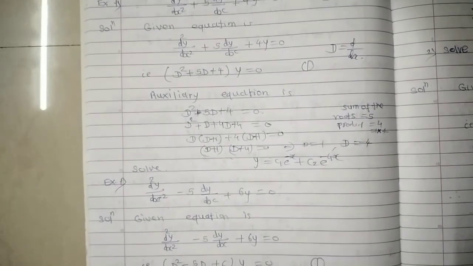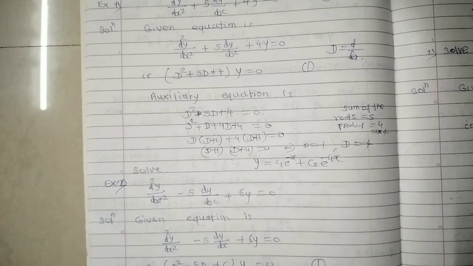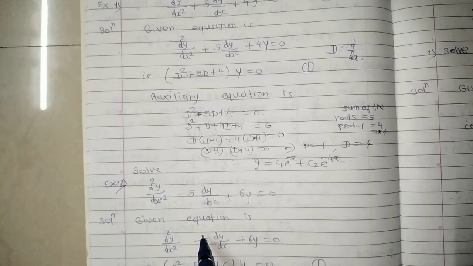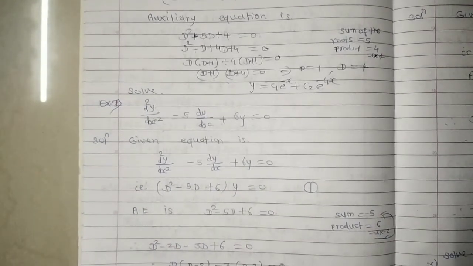Now we consider the next example, example number 2. Solve d2y by dx square minus 5 dy by dx plus 6y equal to 0. Using operator D, this equation can be written as (D square minus 5D plus 6) y equal to 0.